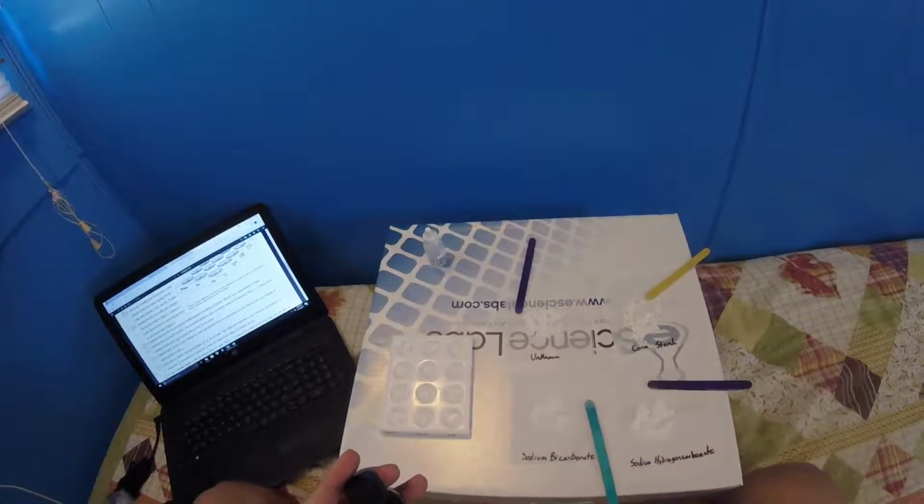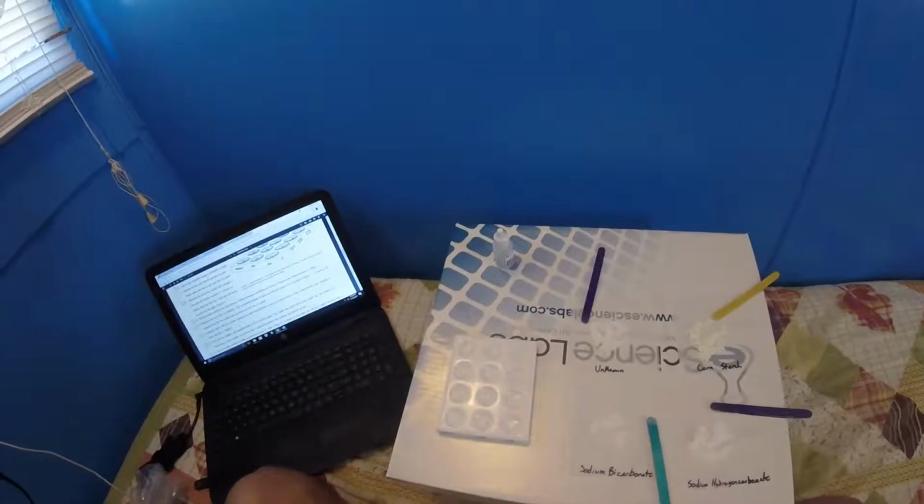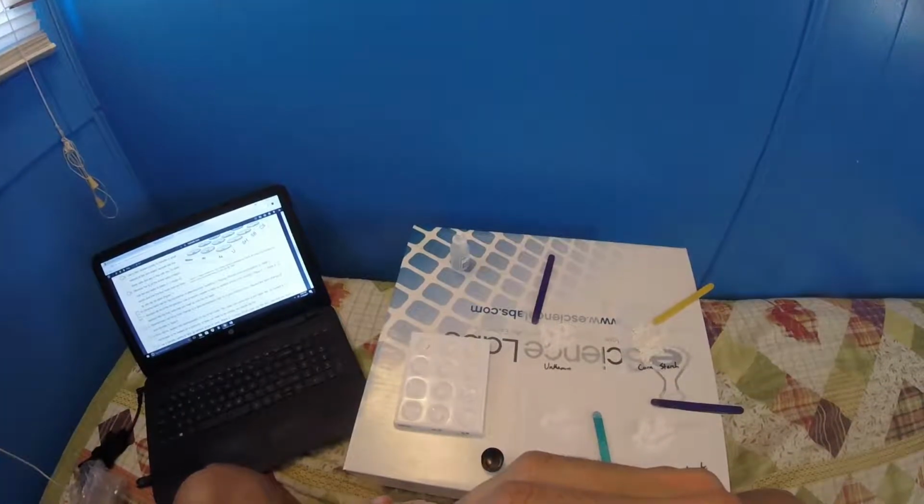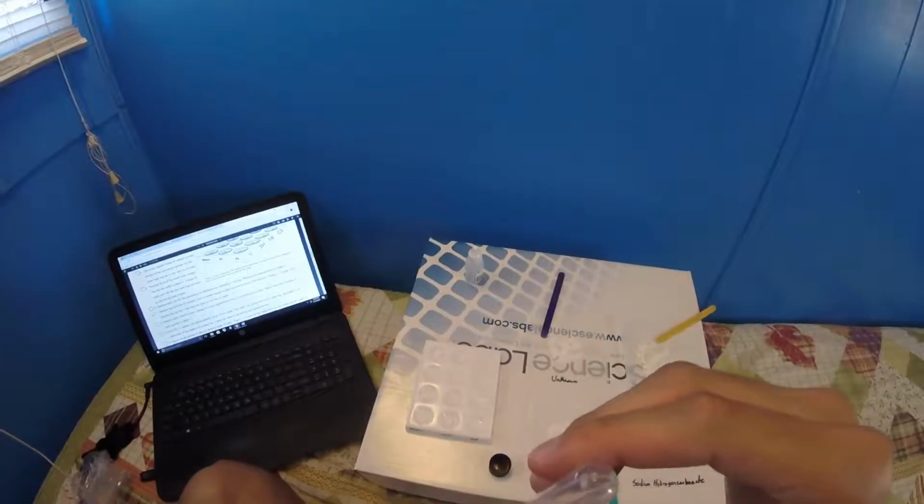And what else has it? So remove the lid of the IKI solution, the iodine, potassium iodine. Use a transfer ticket to take multiple drops from it. Okay.